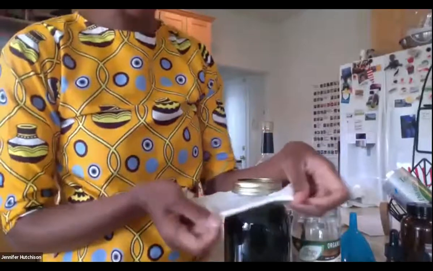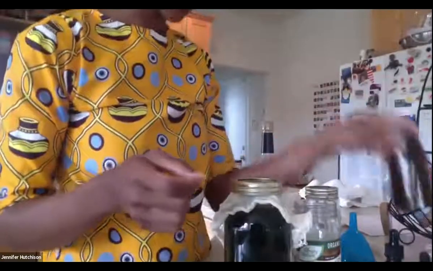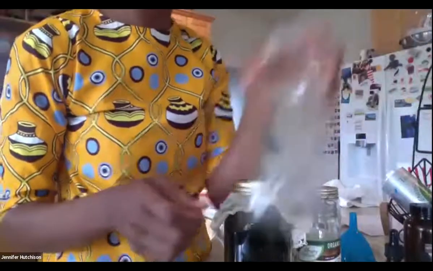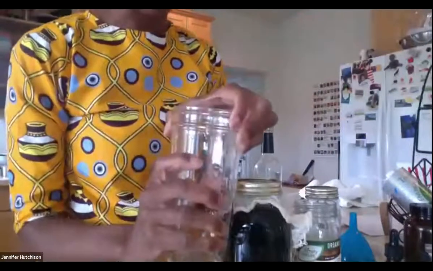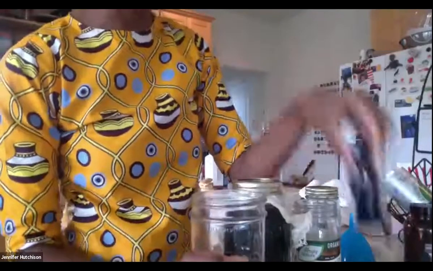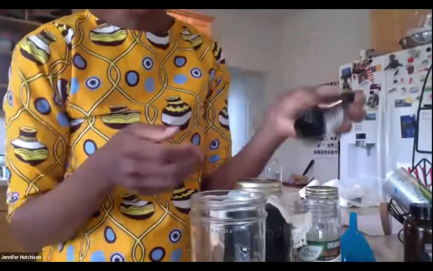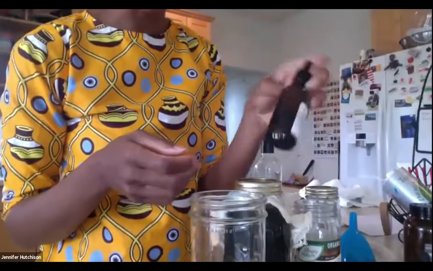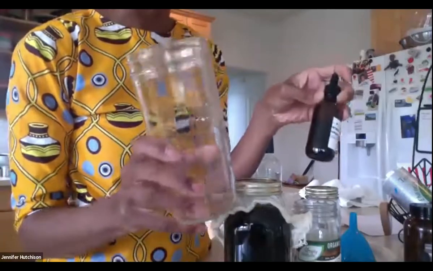You could use the cheesecloth to strain it. I would strain it into another jar first, so it can be stored in that jar, and then you can pour a little bit into a smaller one and use that throughout the day. You can take this with you if you're going to work or whatever. So you can have it like this and have the rest stored in this.